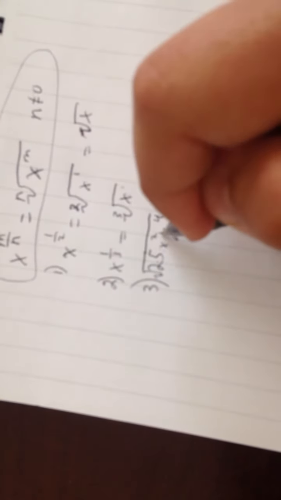You'll get 5x y squared. x times x is x squared, so the square root of that is just x. And the square root of y to the 4th is y squared.